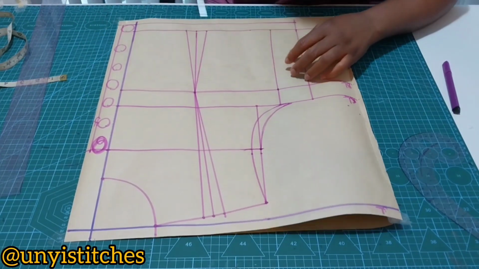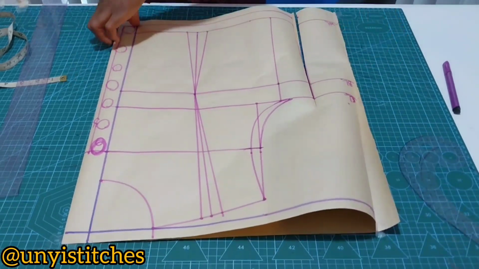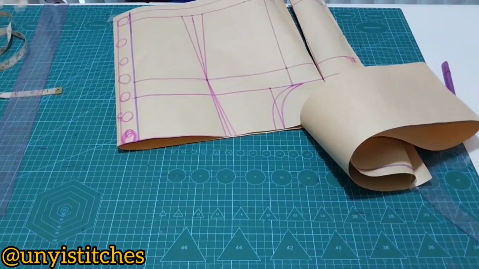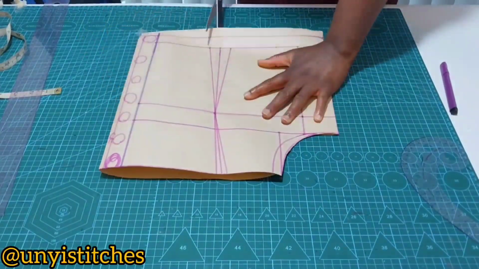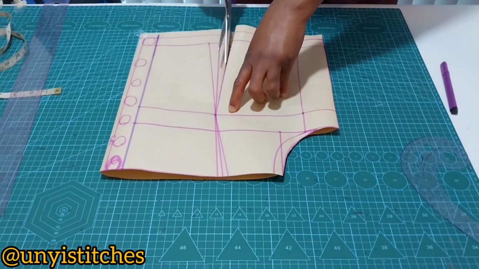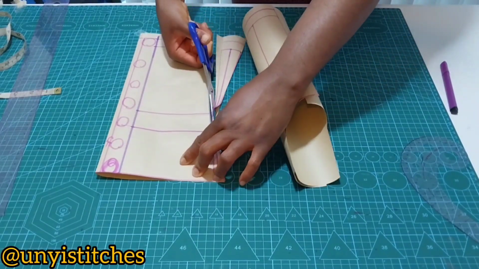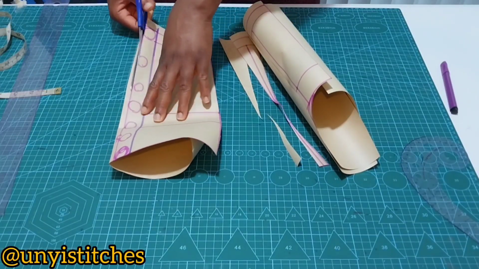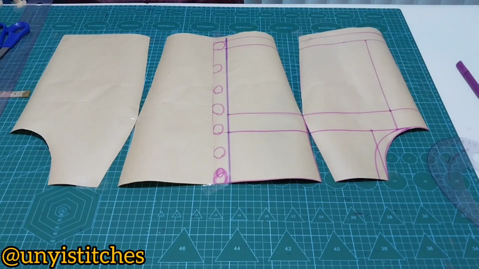I'll go ahead and cut my pattern. This is my pattern after cutting it. Can you see how beautiful it looks?